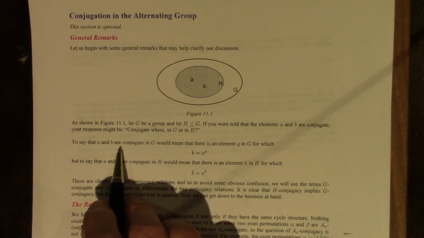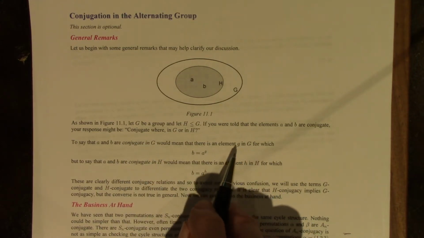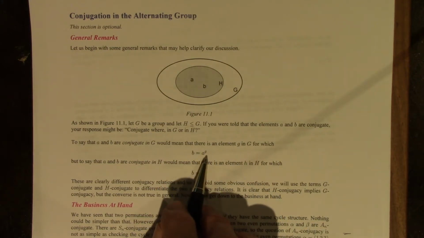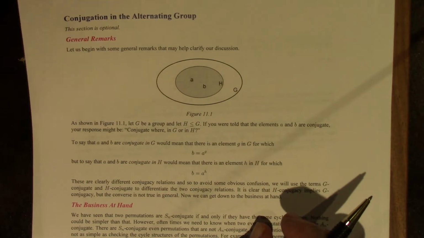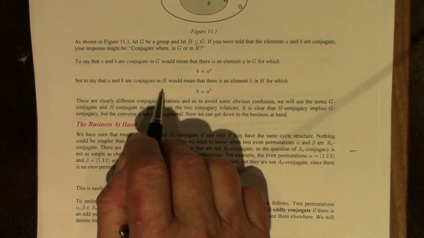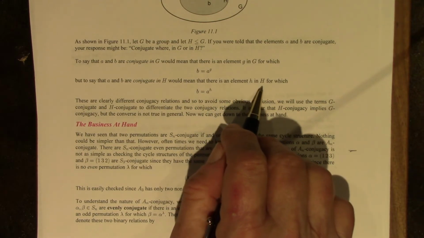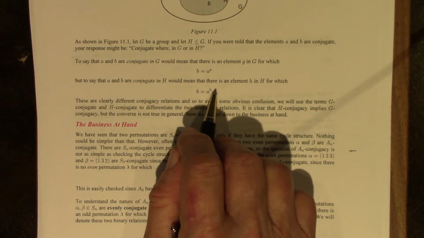To say that A and B are conjugate in G would mean to say there's an element little g in capital G for which B equals the conjugate of A by g. And I'm just going to say this as A to the g. But to say that A and B are conjugate in H is to say there's an element little h in H for which B equals A to the h.